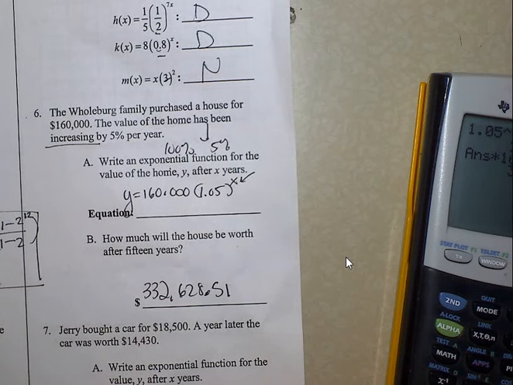Thumbs up or thumbs down for 5? Look at 5. Thumbs up or thumbs down for 5? Only 2 of you are participating. This tells me if you're ready. What about number 6? Are we getting it?